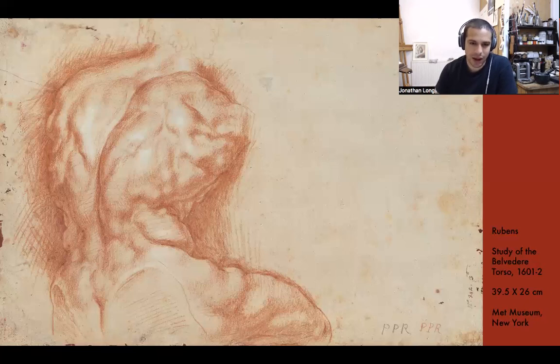And that is another important step in his creative development. Okay, so he returns in 1604 to Italy, and he travels between Mantua, Rome, Genoa, and Milan until 1608. And in 1608, he returns to Antwerp.